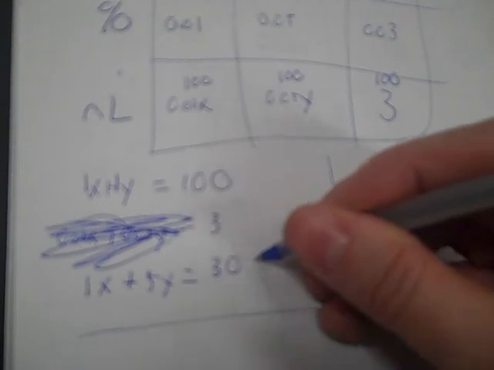Okay, and write your system out. So you have x plus y equals 100. 0.01x plus 0.05y equals 3. Oh, shoot, don't write that down. Okay, multiply these by 100. So 0.01 times 100 is 1. Okay, so 1x. That's going to be 5y. 3 times 100 is 300.